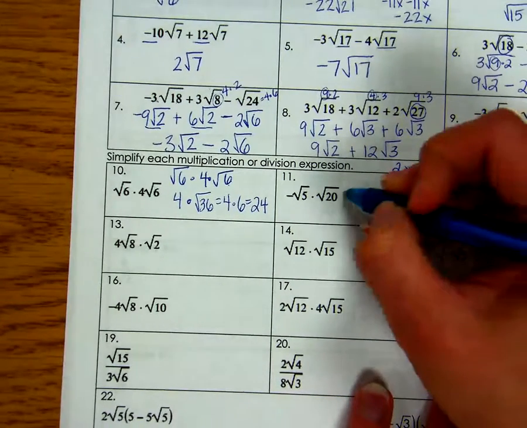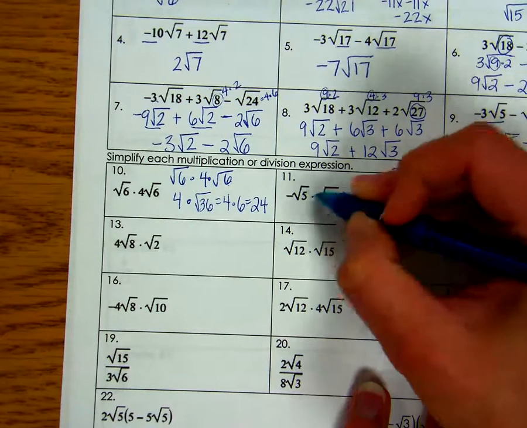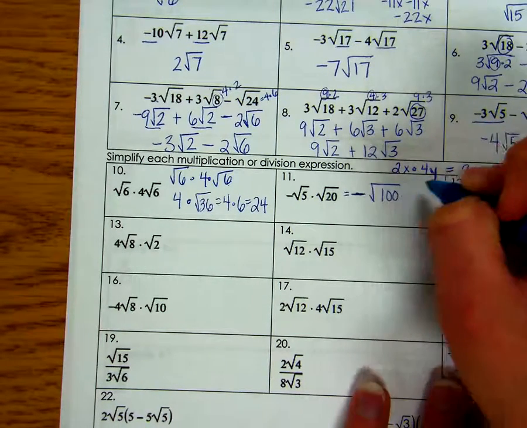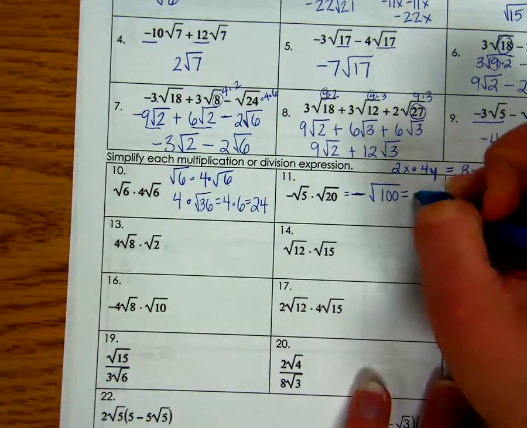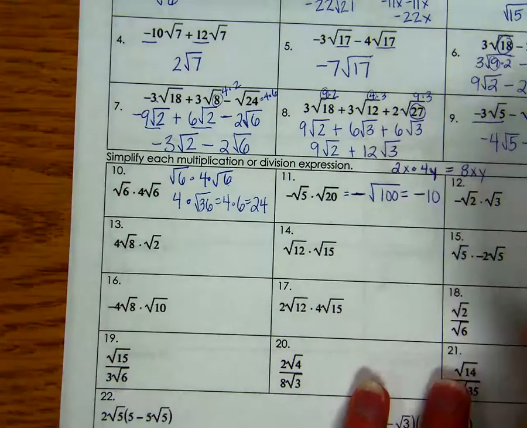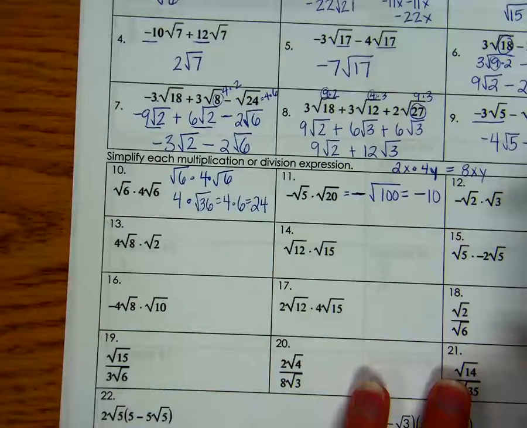One of the ways is just to go ahead and multiply your radicand. So I have negative on the outside. 2 times 20 is 100. And then the square root of 100 is 10. And then a negative. Now, it's not equations, so it's not positive and negative. It is negative because we started off with that opposite, that negative square root of 5.